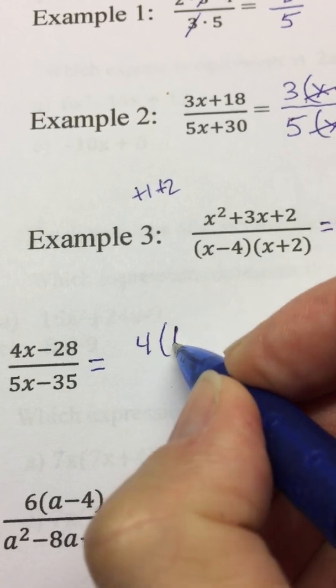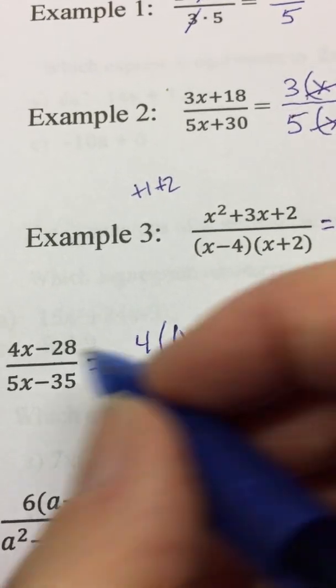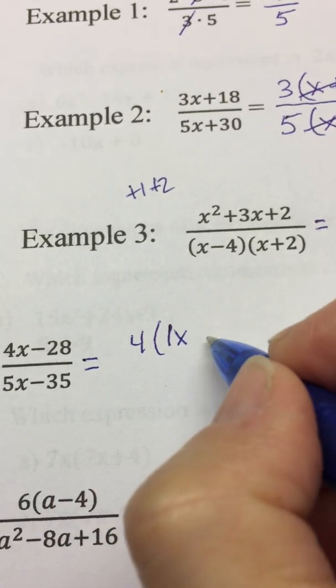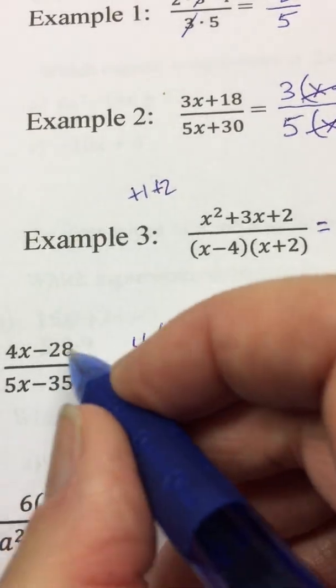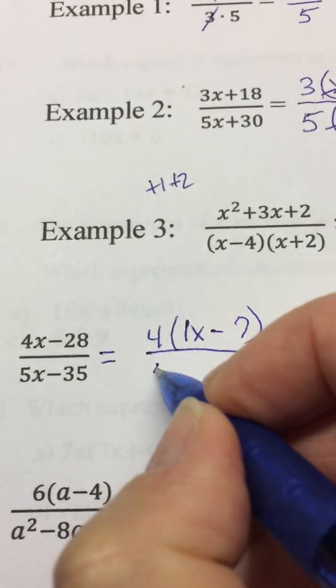4 times what is 4? I need an x there, a 1x, because 4 times 1x is 4x. 4 times what is 28? I need a negative 7. So this is being factored now. If I multiply these two pieces together, it equals that. Factor the bottom, I think I can pull a 5 out.